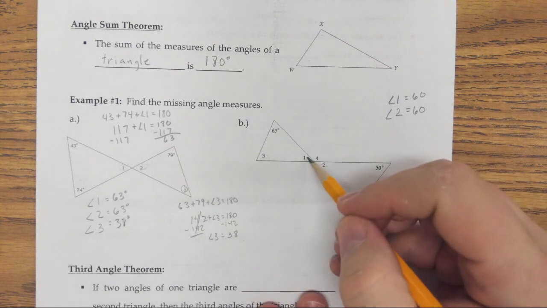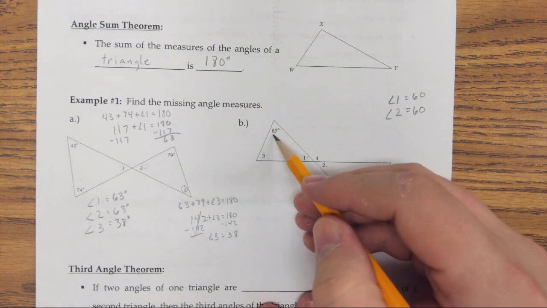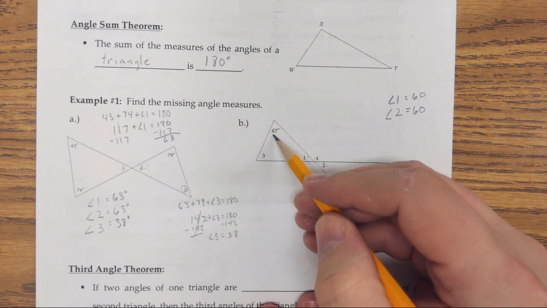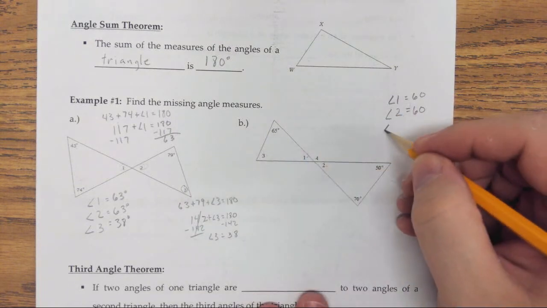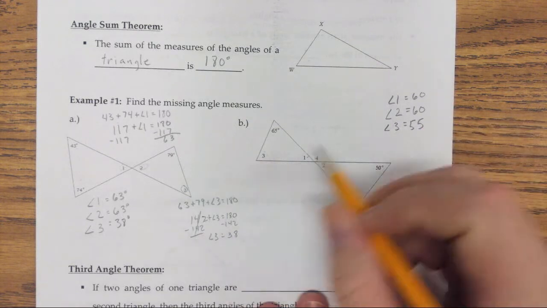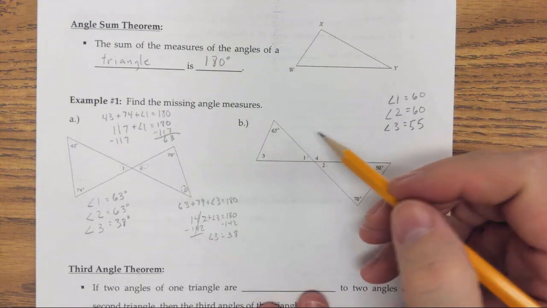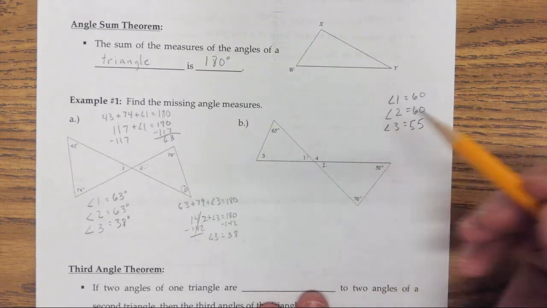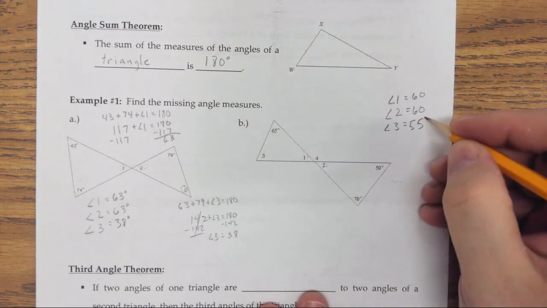If angle 1 is 60 degrees, then 60 plus 65 is 125, which means angle 3 is 55 degrees because 180 minus 125 is 55.